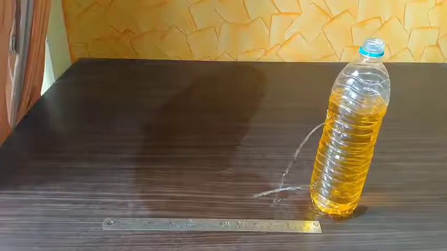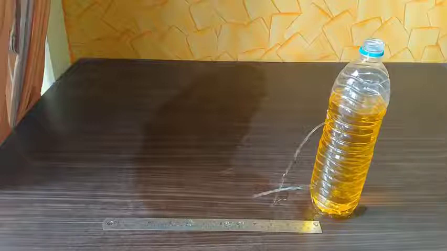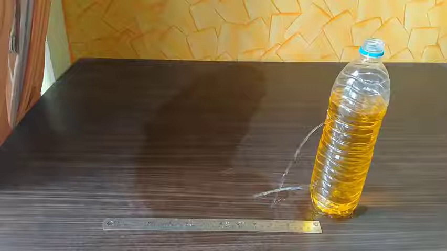The water is falling from both the holes, but the distance at which it is falling is different. The water falling from the hole which is higher above the surface of the table is falling at a shorter distance than the water which is falling from the hole at the bottom. Now why is it so? It is because of the pressure of the water. Yes.